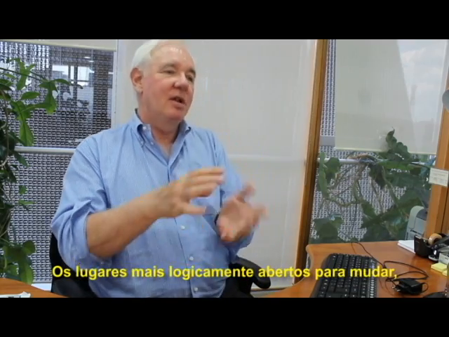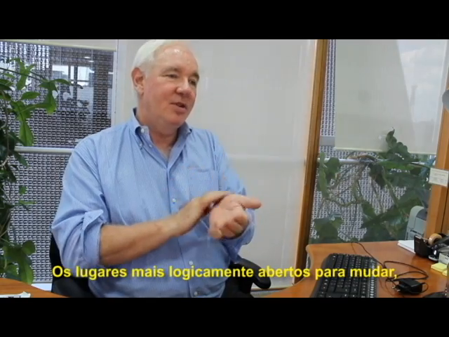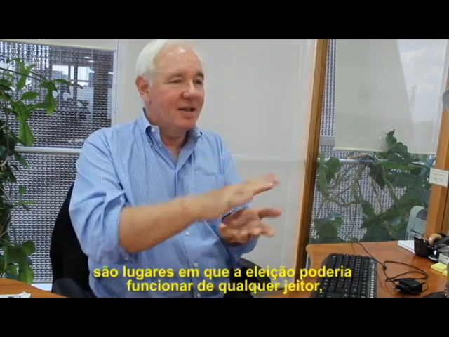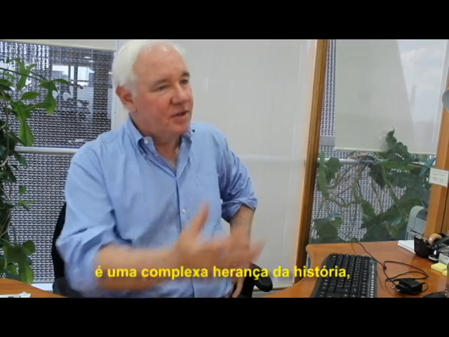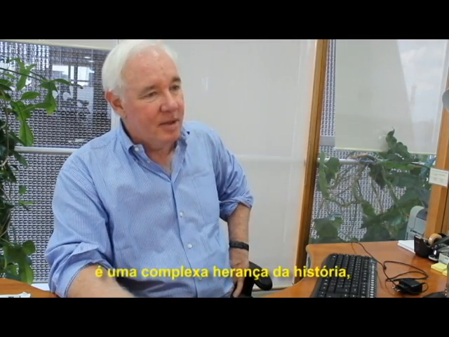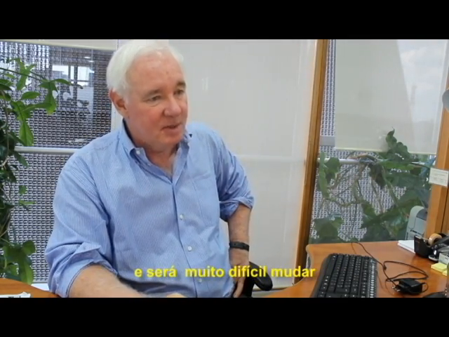I think the places that would logically be most open to changing it would be the places where the election could go either way. But it's very complex. It's a complex system. It's a complex inheritance from history, and it's going to be tough to change.